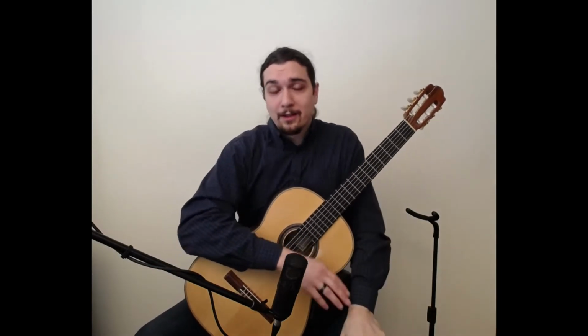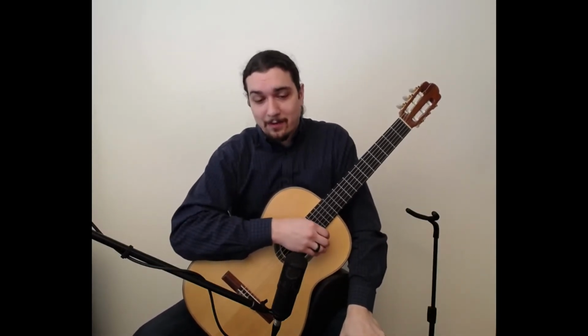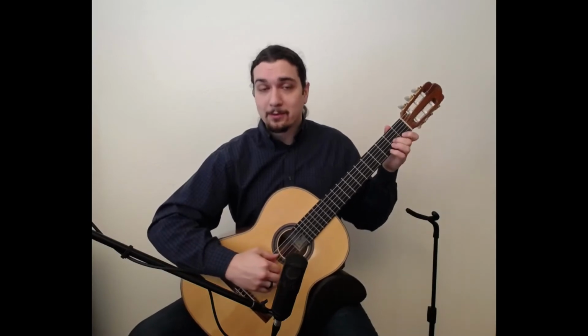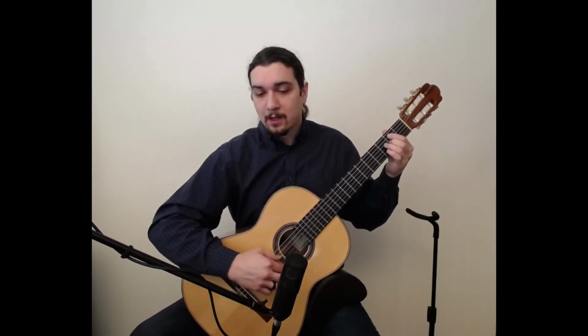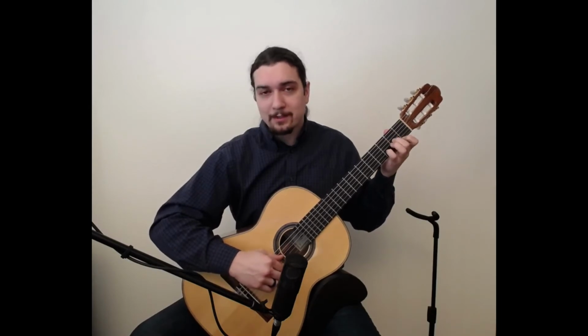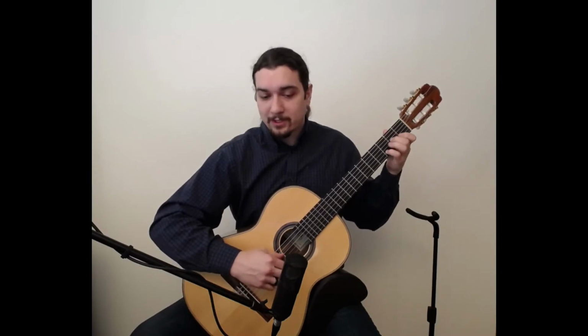So in this case, I follow the dynamic markings that were provided. At the beginning we have that P, which stands for piano, which means soft. And then we move into a mezzo forte, and it's sudden. It's not a crescendo into it. And then we have our forte.